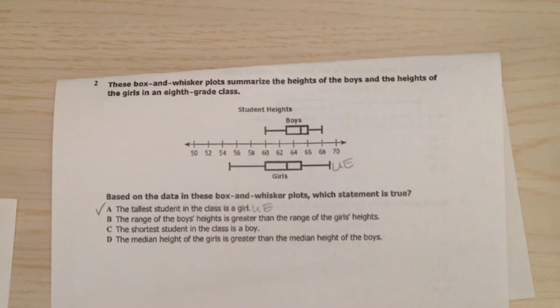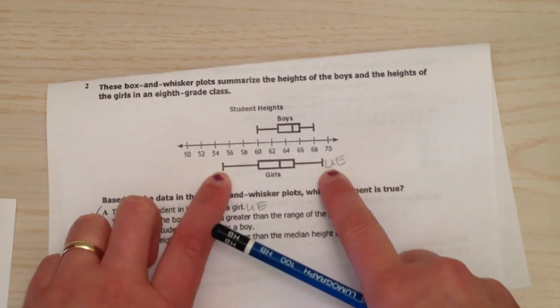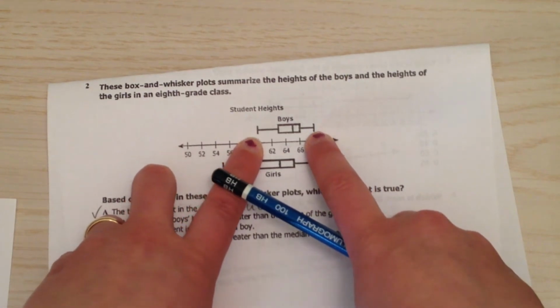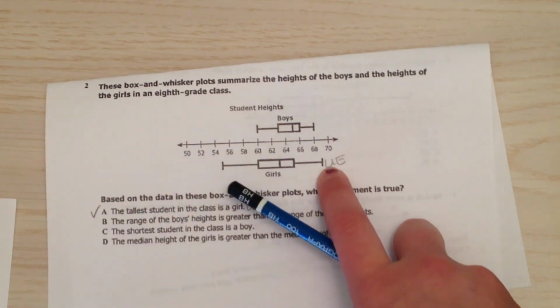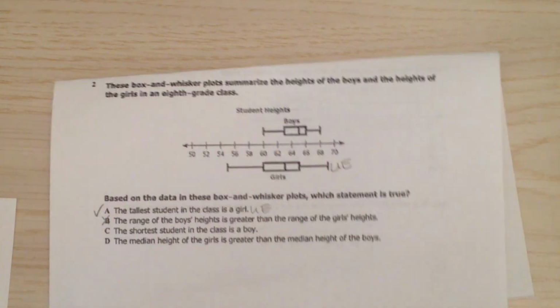The range of the boys' heights is greater than the range of the girls' heights. You can visually see this one. You don't have to do any subtraction. Look how much wider our girls are than our boys. Our boys have a pretty narrow range right here. Our girls are very wide, so they have a wider range. So we can go ahead and mark that one off.